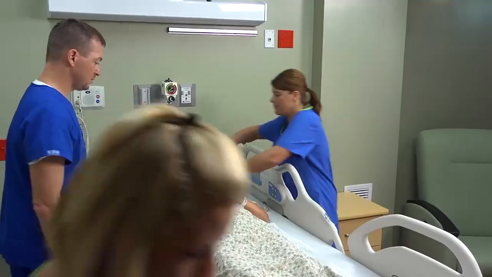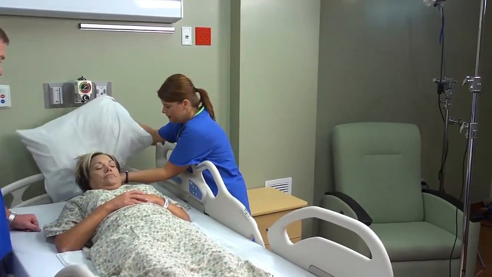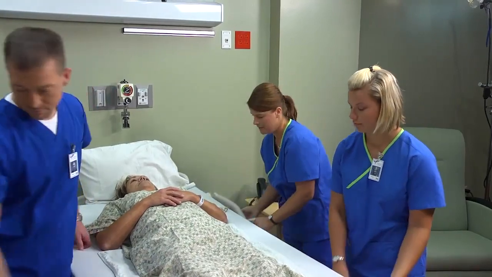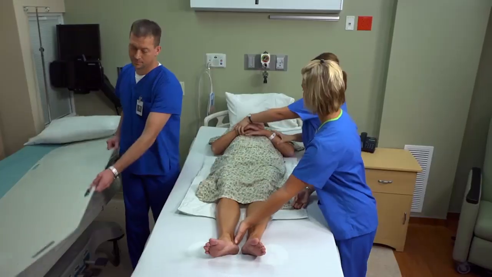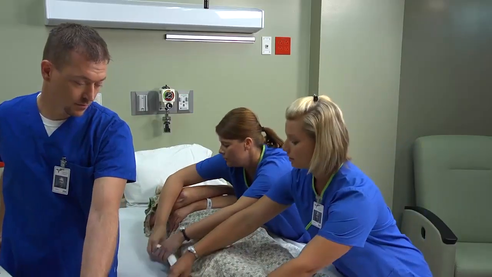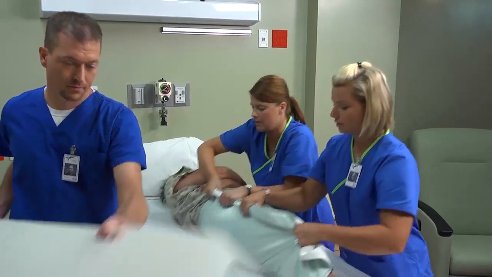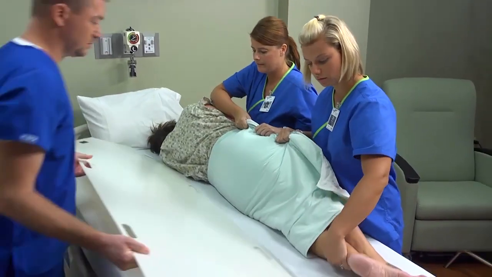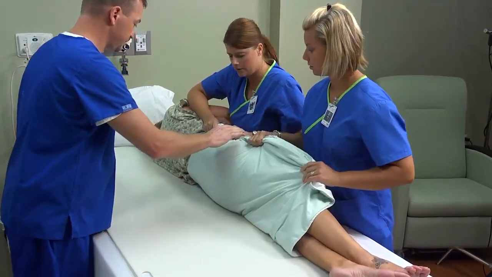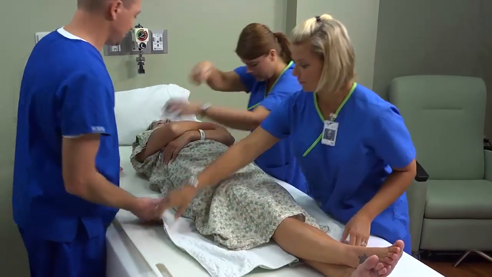Support the patient's head while you remove the pillow. Next, lower the side rails on the bed. Then cross the patient's arms over her chest and help her cross her ankles. On the count of 3, we're going to roll you towards us. 1, 2, 3. On the count of 3, turn the patient onto her side toward the 2 assistants, moving her as a unit in a smooth, continuous motion.